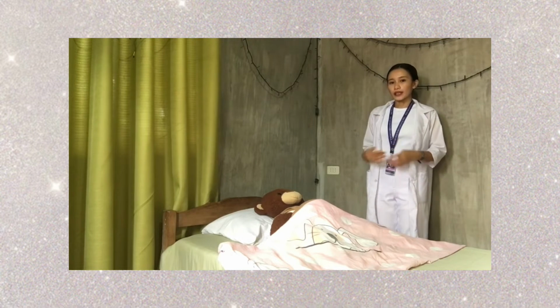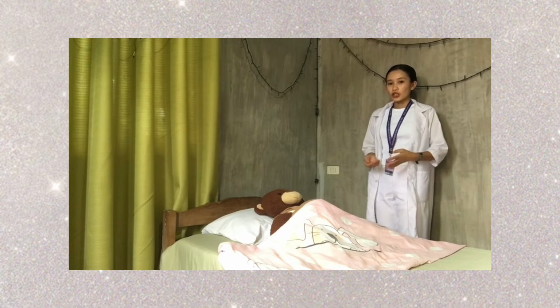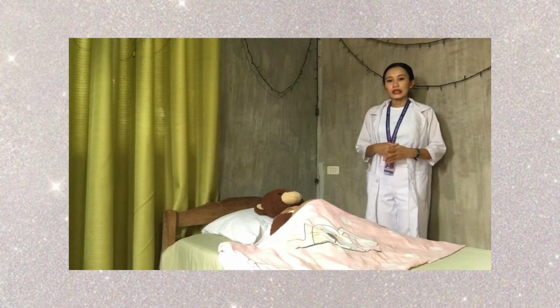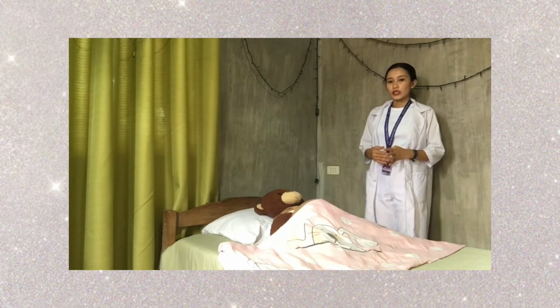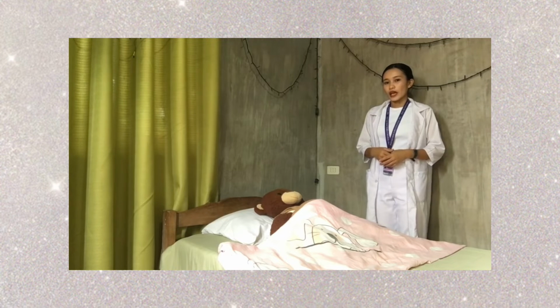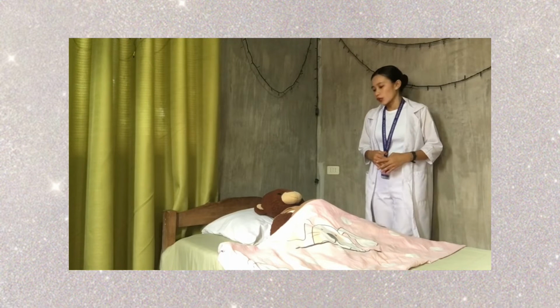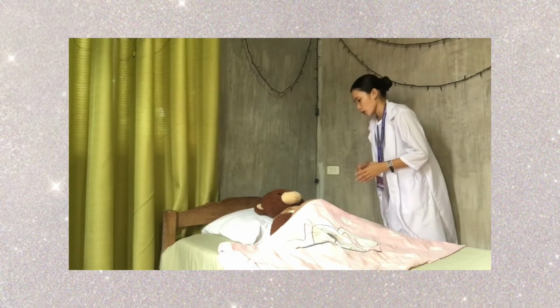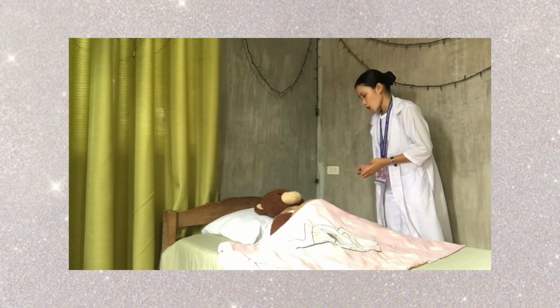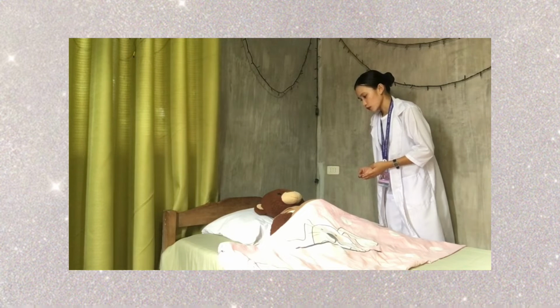If you are right-handed, stand at the patient's right and slightly lift her shirt and expose the specific area only. Do not forget to ask permission before doing so. Ma'am, I am going to expose your abdomen. Is that okay with you? It's okay.